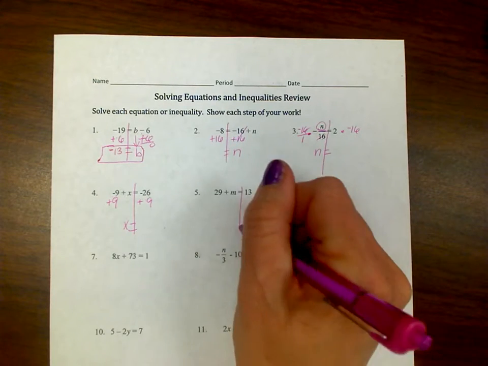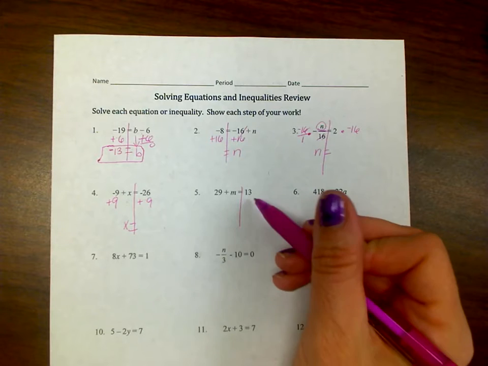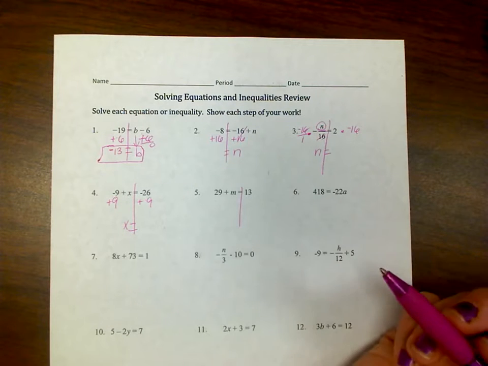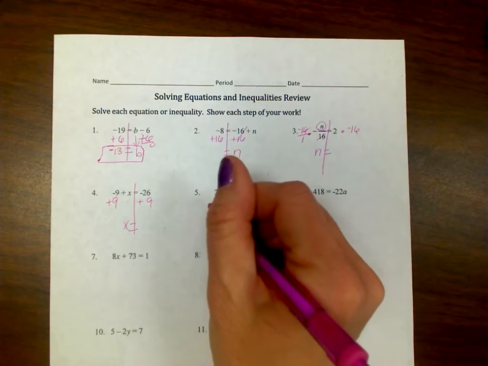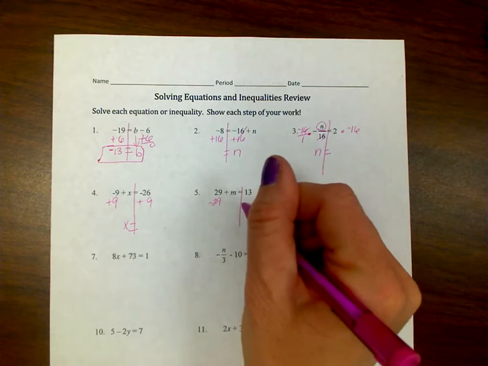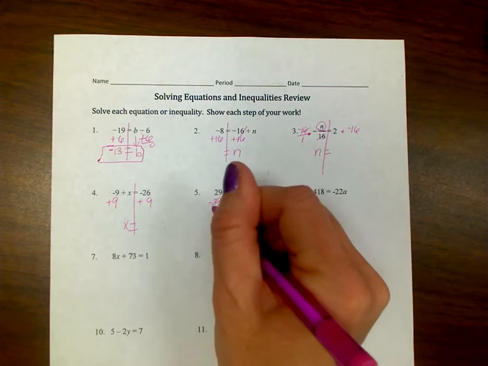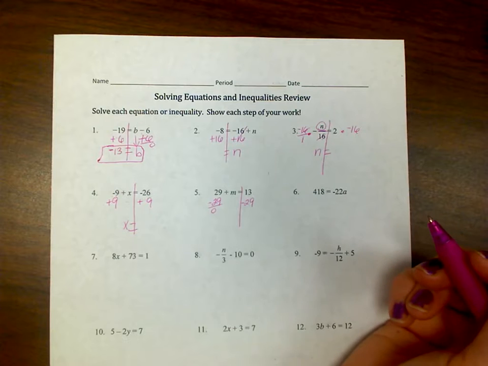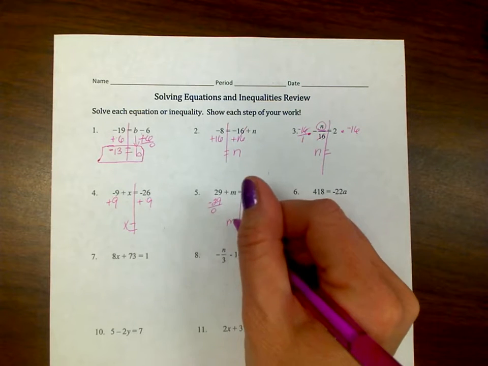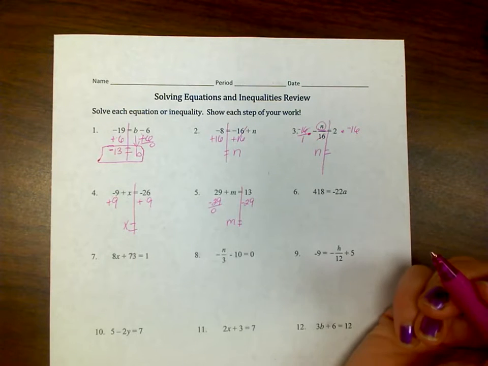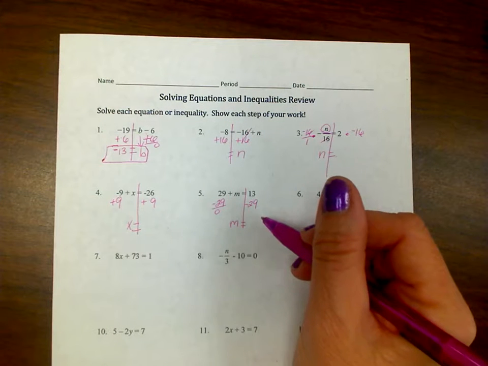Number 5, same thing. Get your whole numbers together and m by itself. If it's positive, you want to subtract it. Whatever you have to do to make that side 0, so the variable is all by itself. So 13 minus 29.